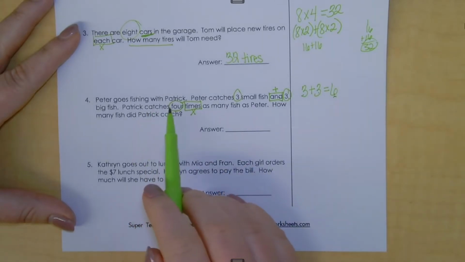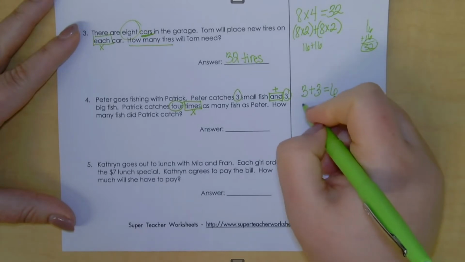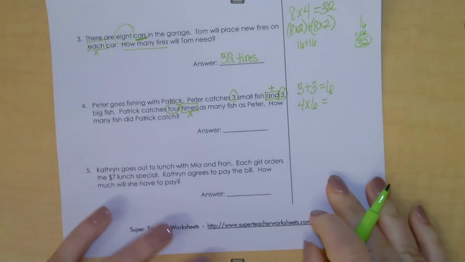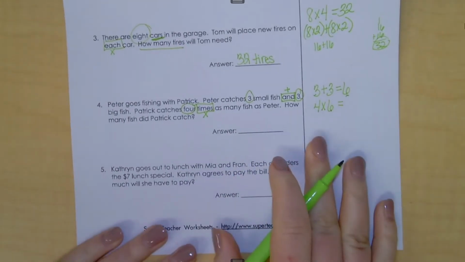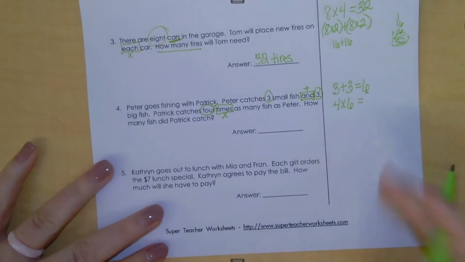Okay, Patrick catches 4 times as many fish as Peter. So 4 times as many as Peter caught. 4 times 6. All right. Just to mix it up a little bit, I could very quickly do distributive property because we've memorized our 2's and 3's. But just to mix it up, let's draw an array.